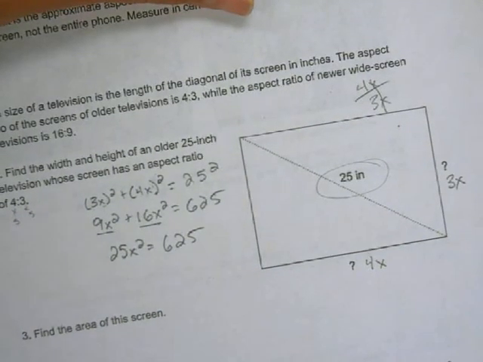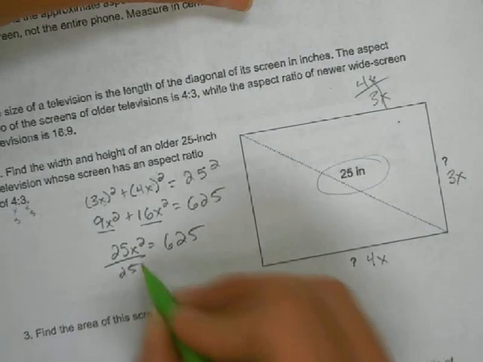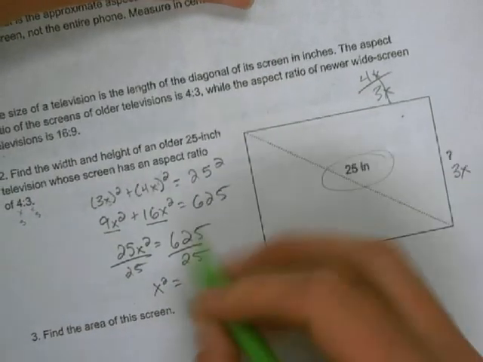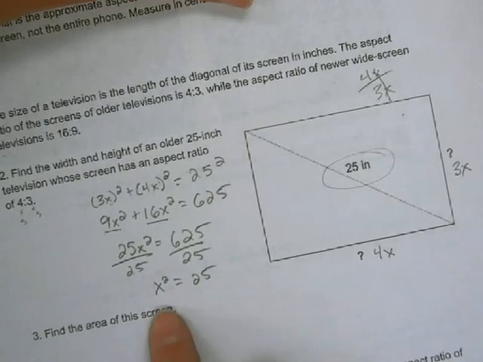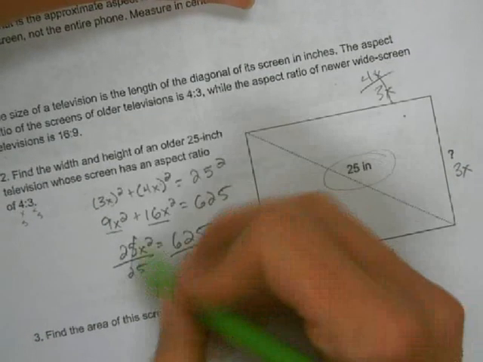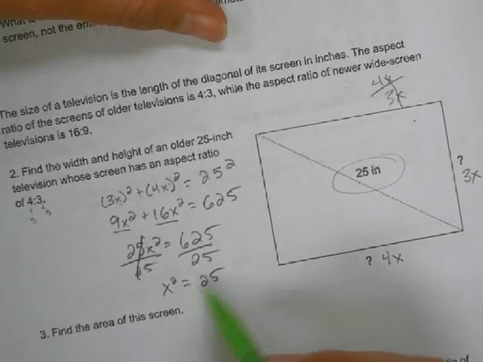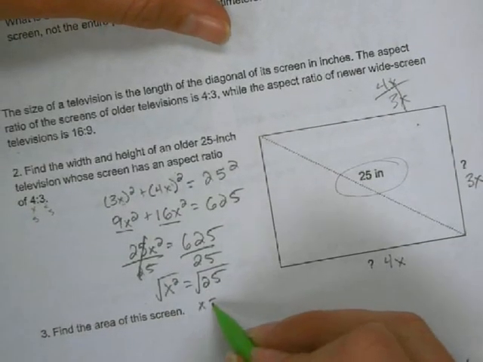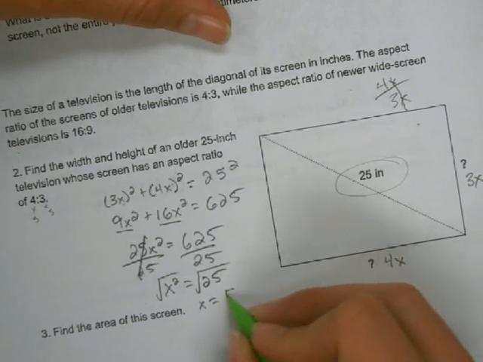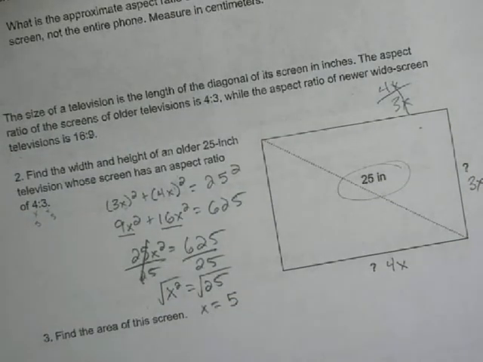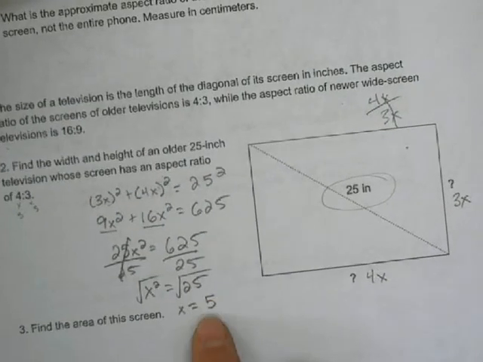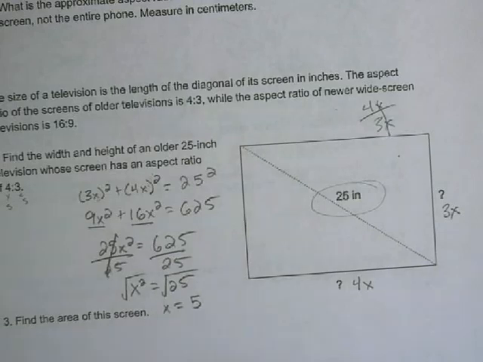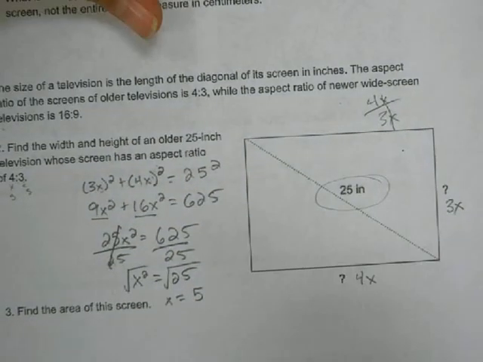Divide by 25, and x squared is equal to 25. Notice the 25's cancel. So x squared is 25, so we square root both sides, and we get x is equal to 5. Technically plus or minus if you're talking algebraically correct, but since we're talking about a scale factor, we can't have a negative, because that would give me a negative length, and that doesn't make sense. So we're only going to look at the positive. So x is equal to 5.